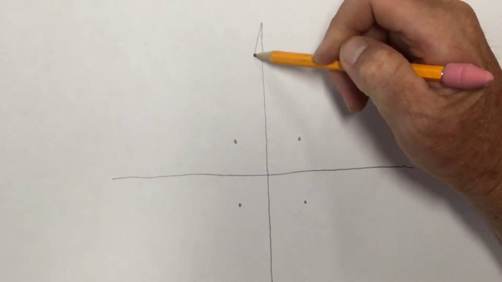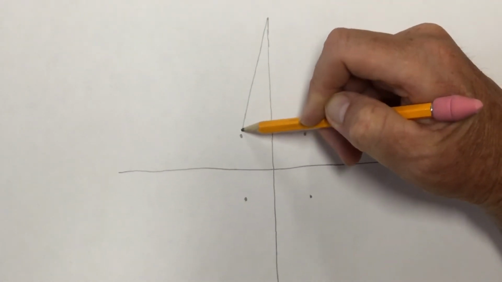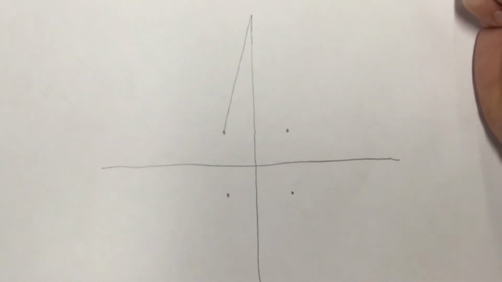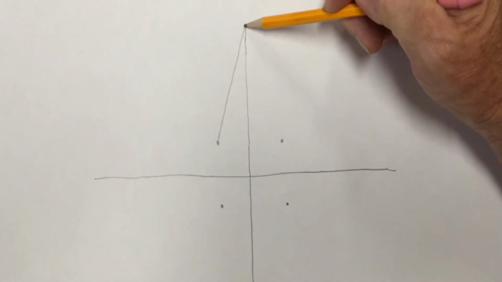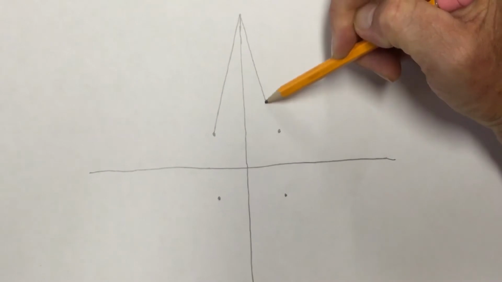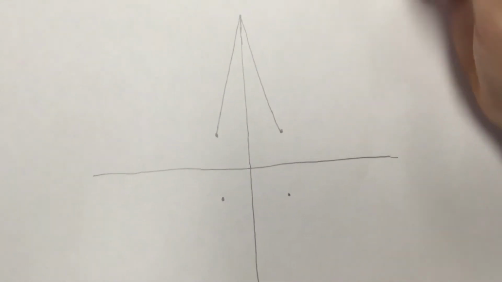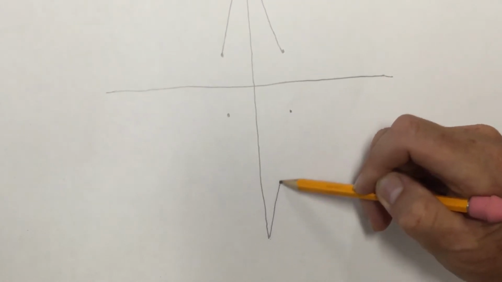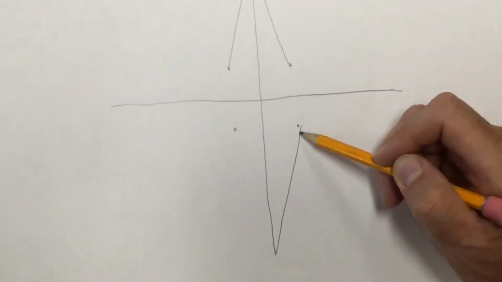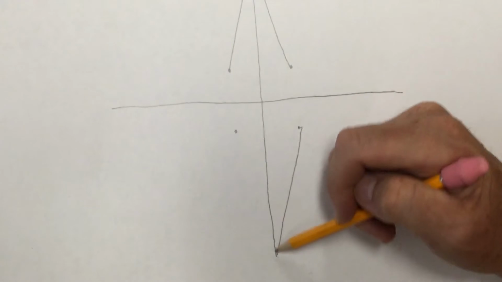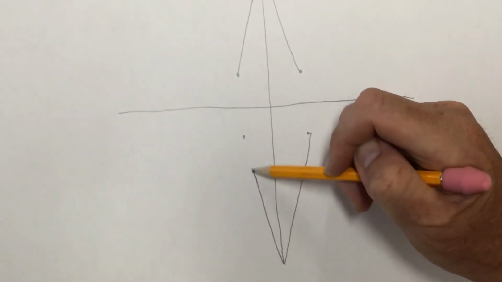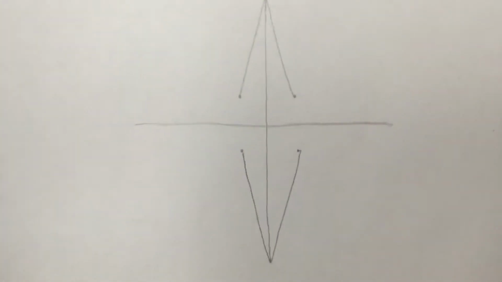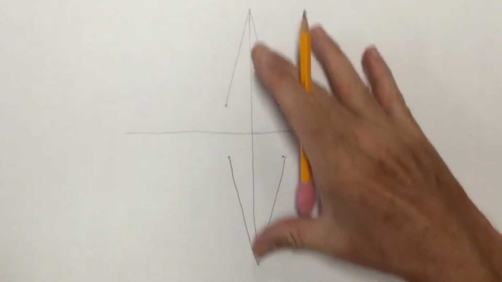Okay, once you get that, you're all set, because you're going to repeat that again like that. And you can repeat it down here too. You can come up to the dot. It's okay if you miss by a little bit. Aim for the dot as best you can. All right, so we have 2 points already.